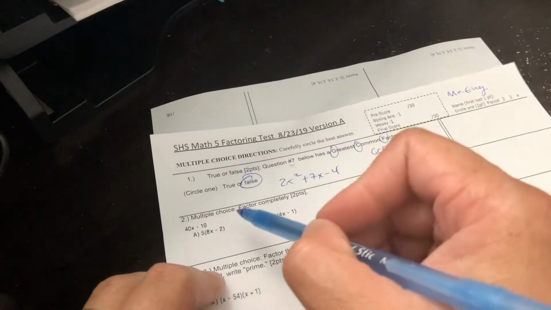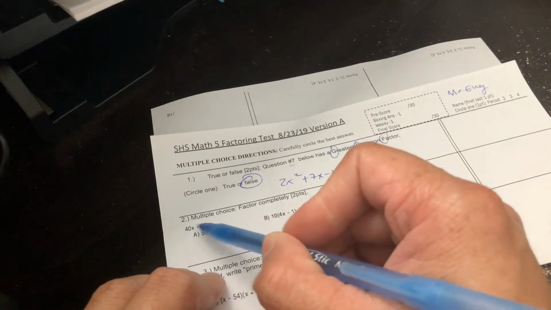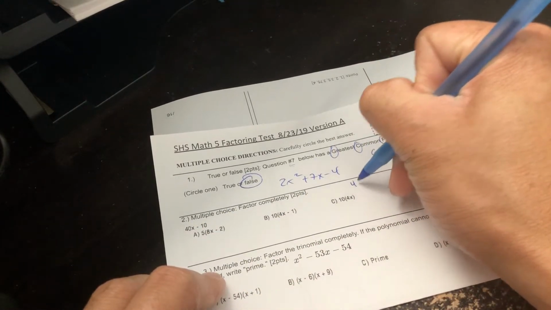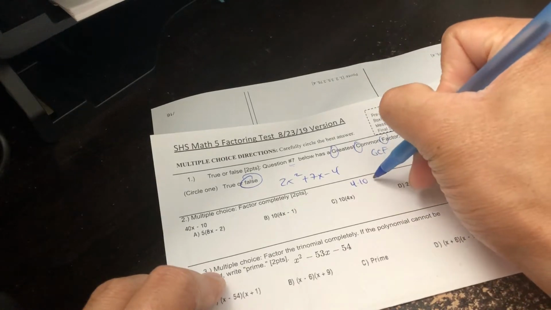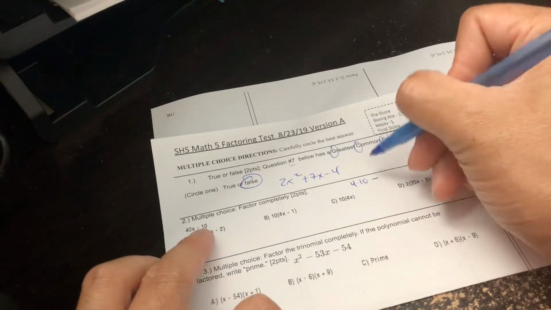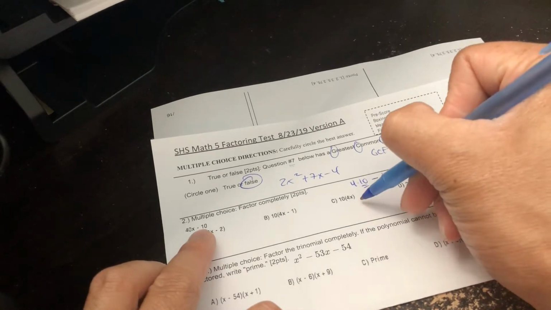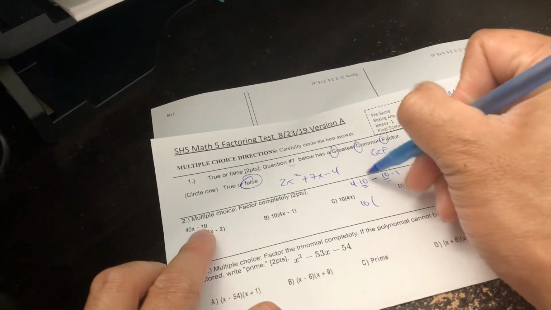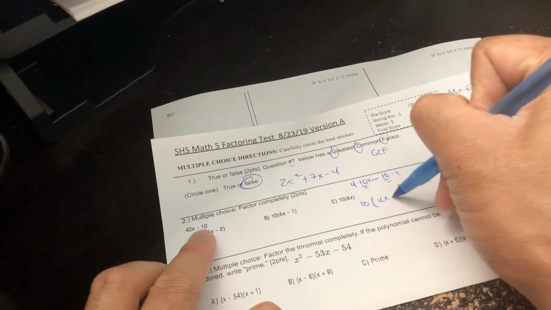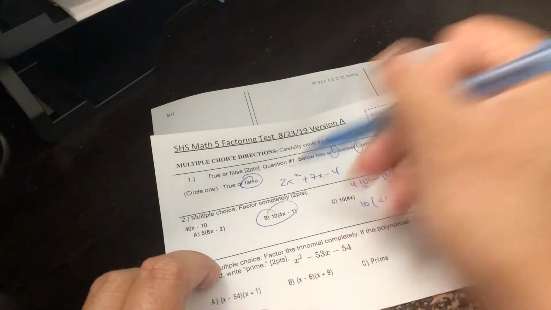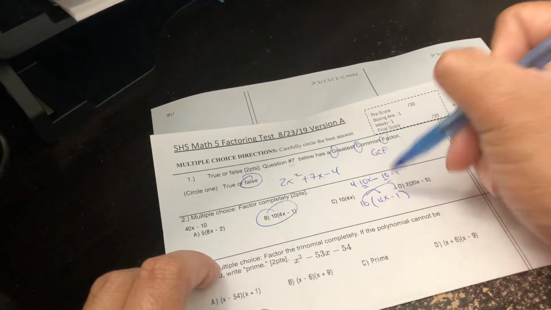Question number 2, factor completely 40x minus 10. So you have the factors of 40, which is 4 times 10, and then 10 here, which is a factor of 10 times 1. They both have a 10 in common, so 10 is your GCF, and then you're left with 4x minus 1, which would be choice B. Remember, you can always distribute to check your answer.